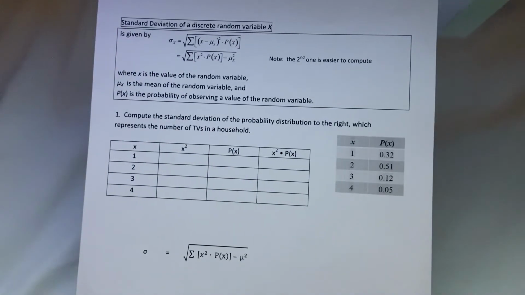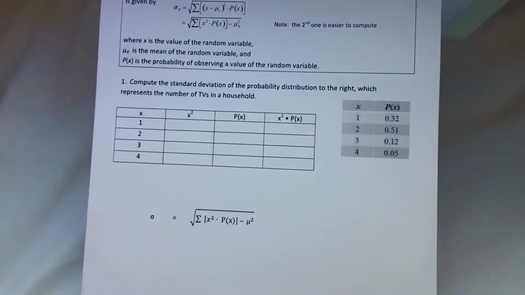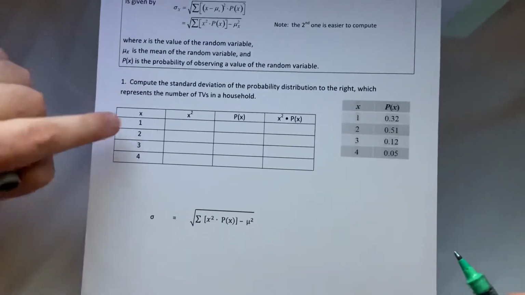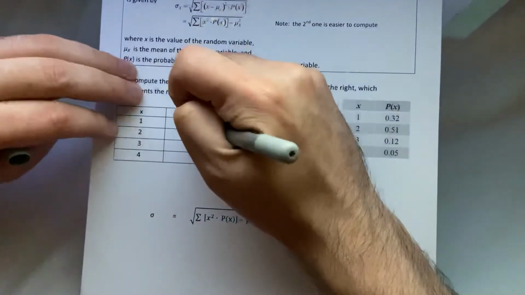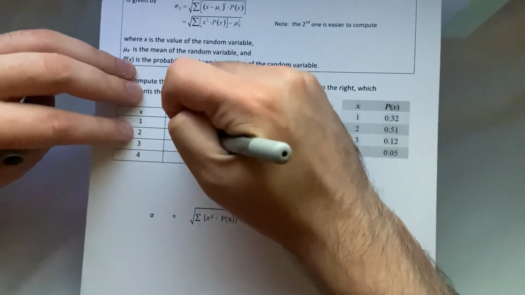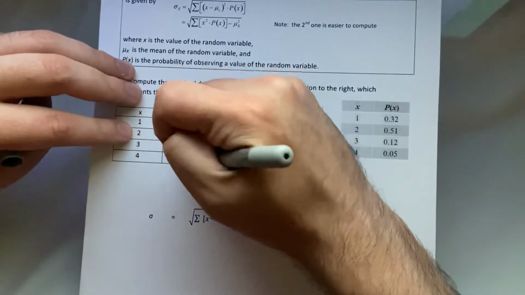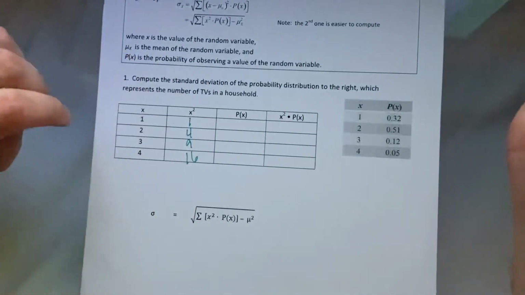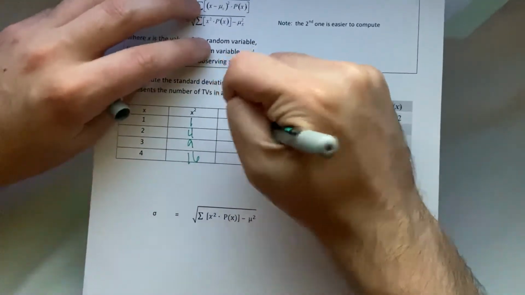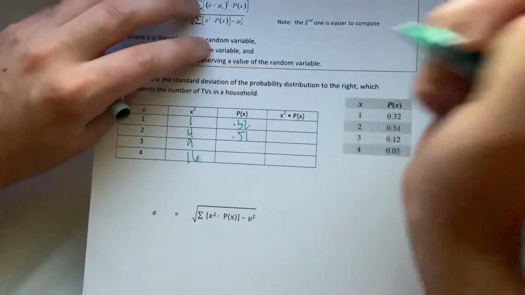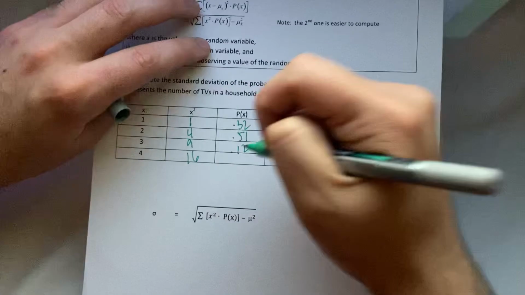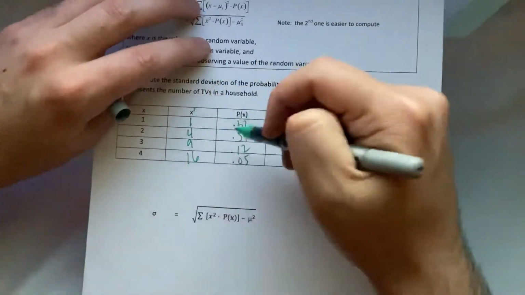So compute the standard deviation of the probability distribution to the right, which is the TVs per household. So you take the variable and you square it. So if x is 1, 2, 3, or 4, you square it. 1 squared is 1, 2 squared is 4, 3 squared is 9, 4 squared is 16. Then you put the probabilities next to them: 0.32, 0.51, 0.12, 0.05, and then you multiply across.